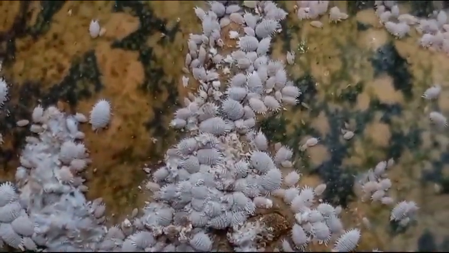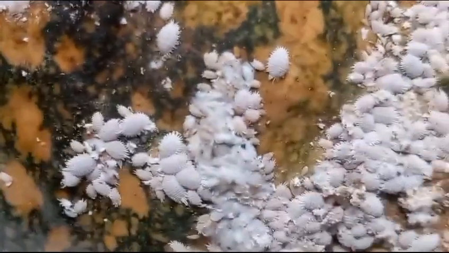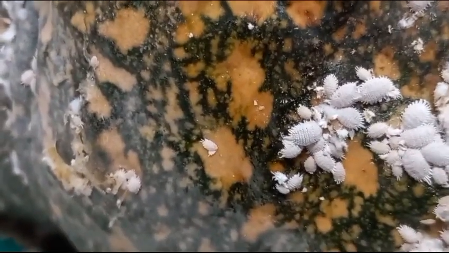This sugary excretion can attract ants and promote the growth of sooty mold fungi. The presence of sooty mold not only makes the plant unsightly, but also interferes with photosynthesis, further compromising the health and growth of the plant.